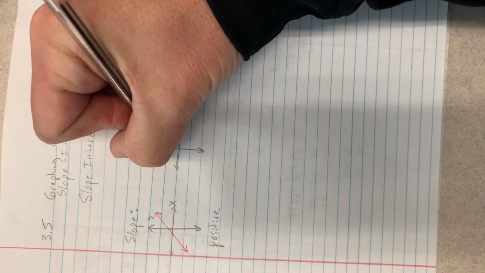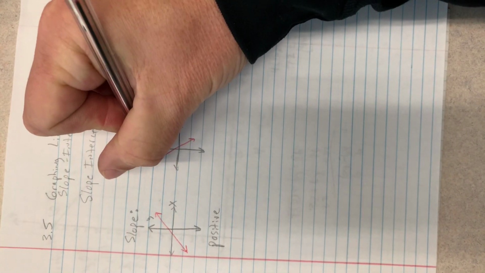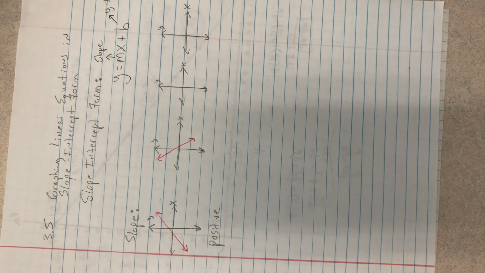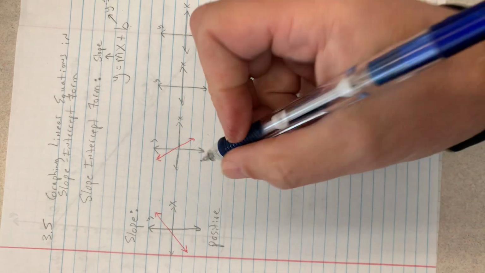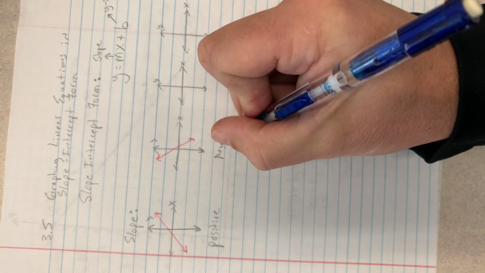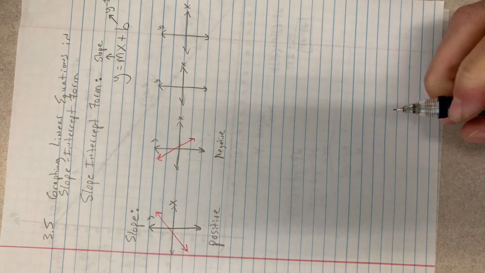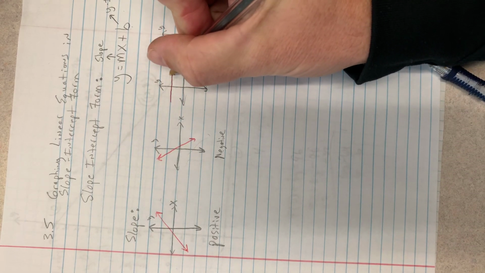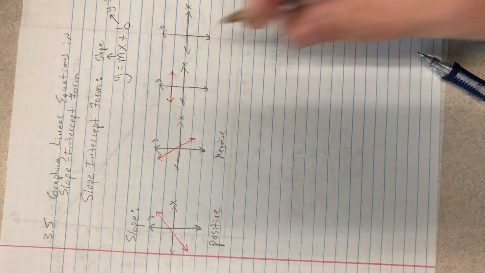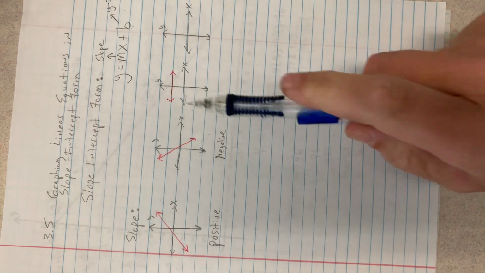I'm sure you can tell me, if I have a line that is falling as I read it from left to right, it's going down, this slope is negative. We graphed these yesterday. I have a horizontal line.